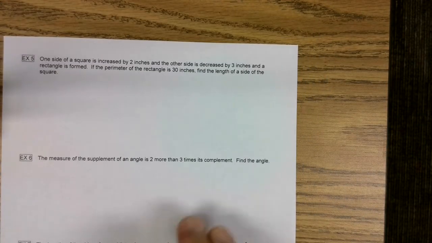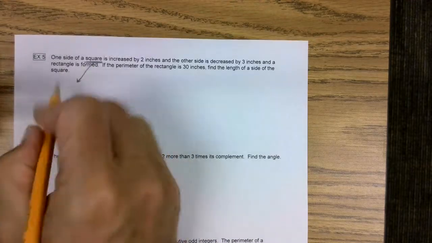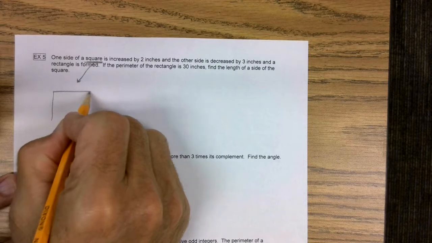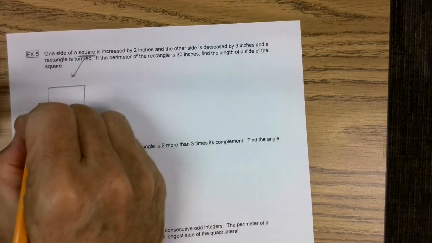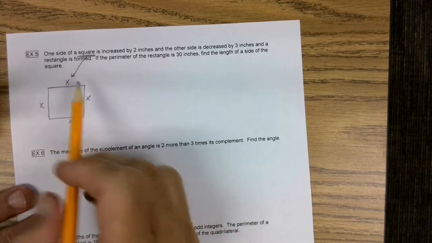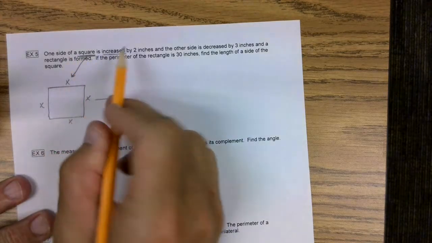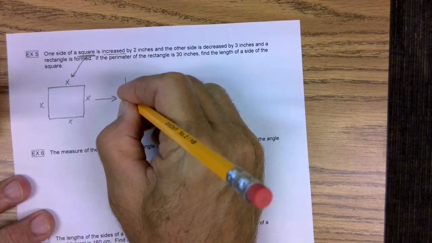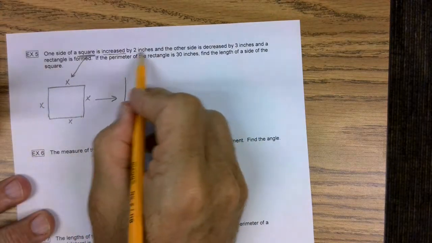Last three. And it says one side of a square. All right. Don't you dare do these problems without giving your brain a chance to visualize what's going on. What do we know about a square? All the sides are the same. Then the language says one of the sides is increased. So I'm going to go ahead and make this guy bigger by 2 inches.